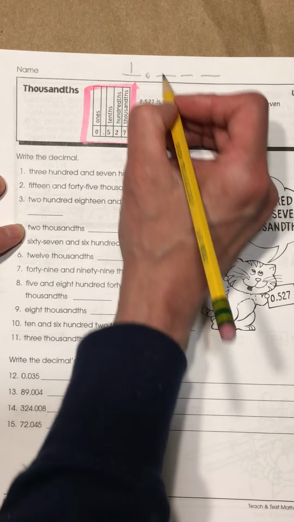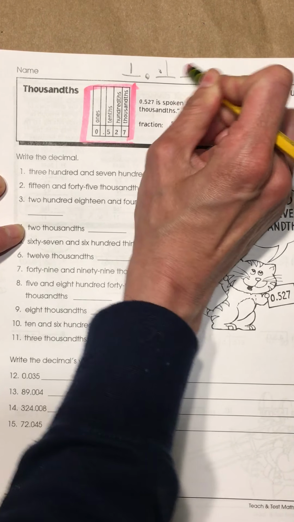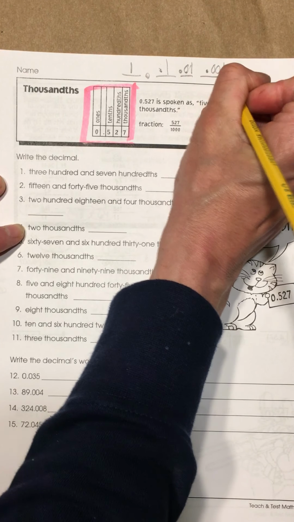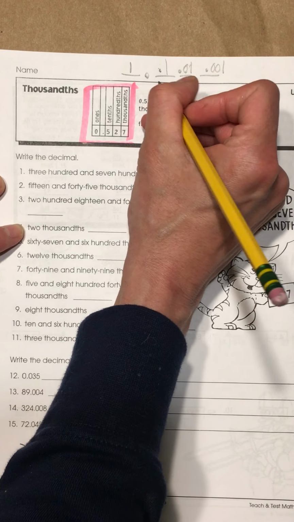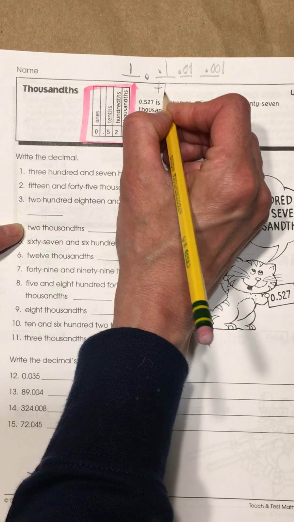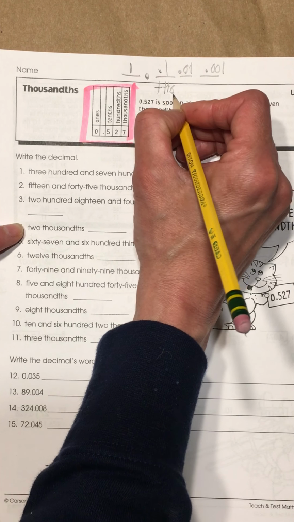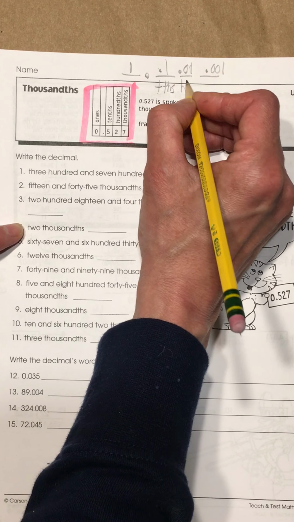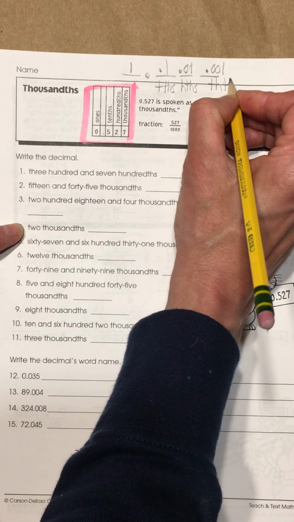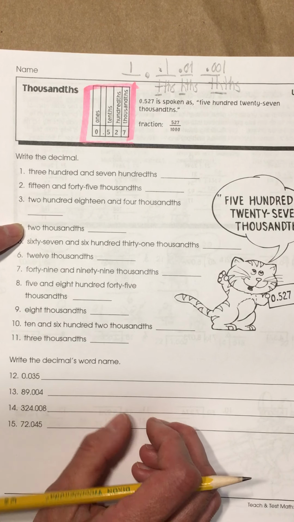Here are my wholes, tenths, hundredths, thousandths. I like to abbreviate the words. I tell my class to write T, THS, lowercase, that's tenths. Hundredths would be H, THS, and thousandths would be TH, THS. So even abbreviating the words is perfectly acceptable.